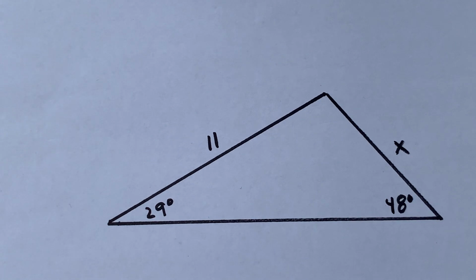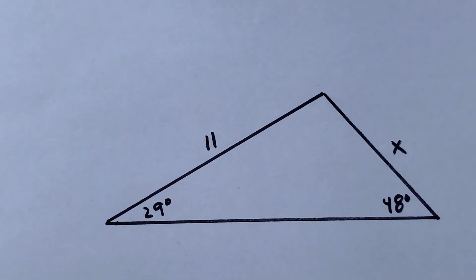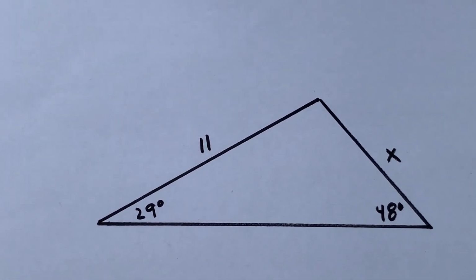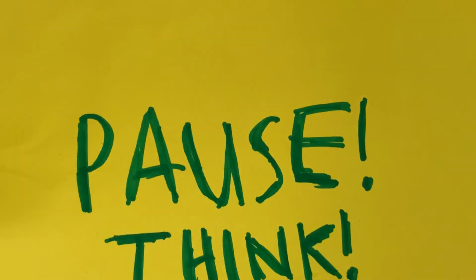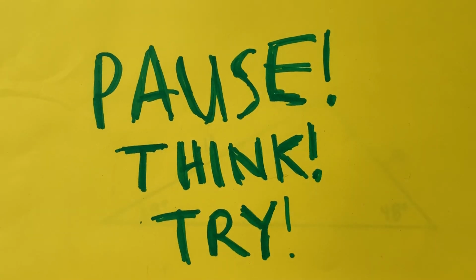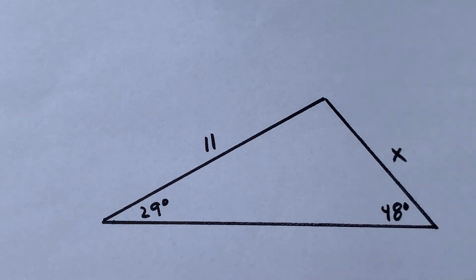So I left you last week with a problem that looked an awful lot like this. And I'd like you to open today by trying to do this one. And I'm going to put down the pause, think, and try sign. Don't you dare hit play until you've done the problem. Well, alrighty then. So since you think you're done, let's walk through this guy.